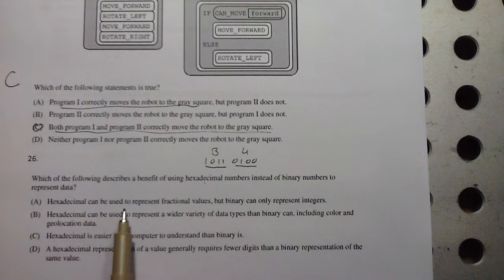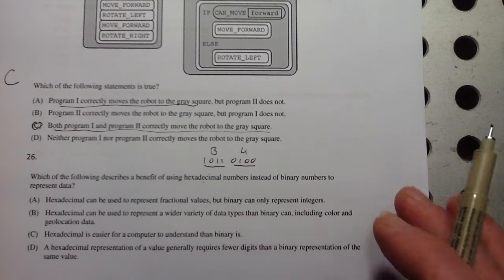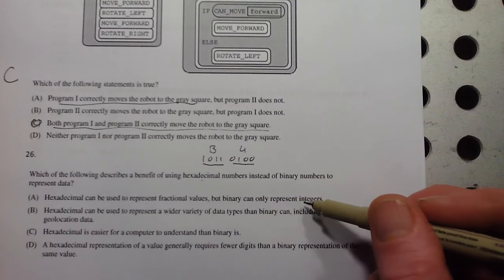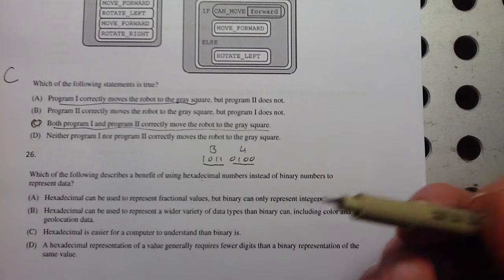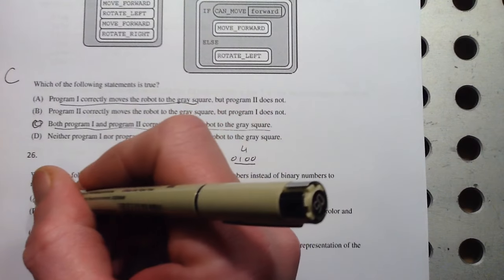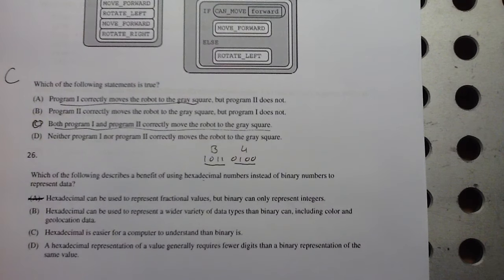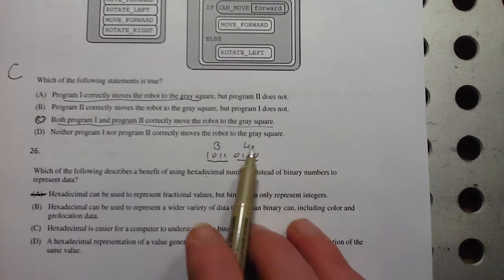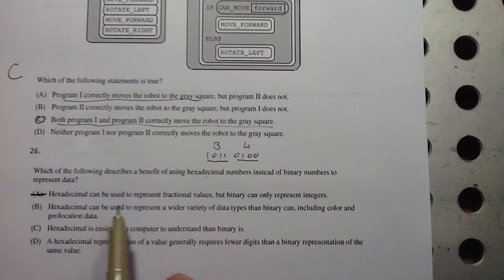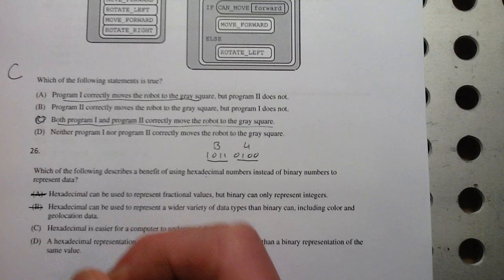So hexadecimal can be used to represent fractional values, but binary can only represent integers. Well, that's not true. Binary can represent fractions too if it's some kind of floating point binary. So hexadecimal and binary can do the same things, just depending on how we interpret them. Hexadecimal can be used to represent a wider variety of data types in binary. I mean, hexadecimal and binary are representing the same thing. It's the same information, so that's not true, the wider variety.